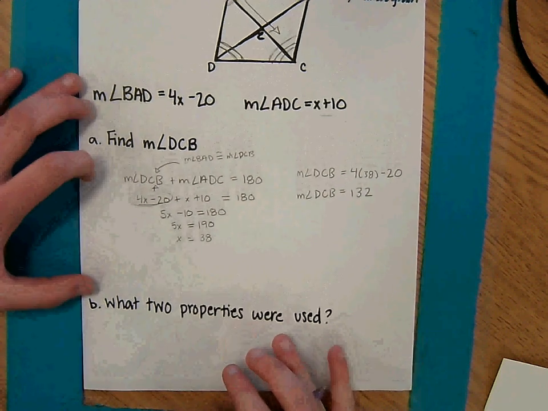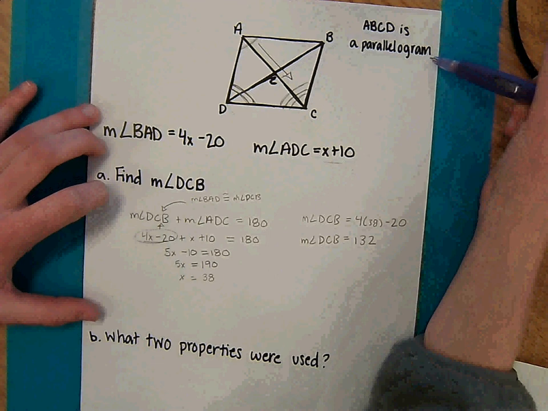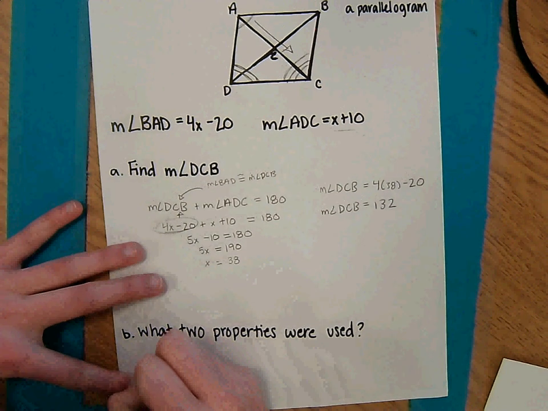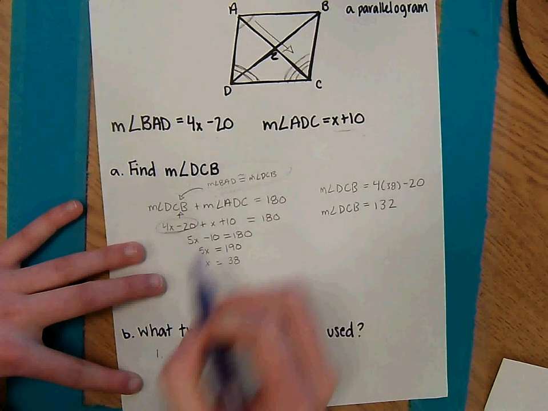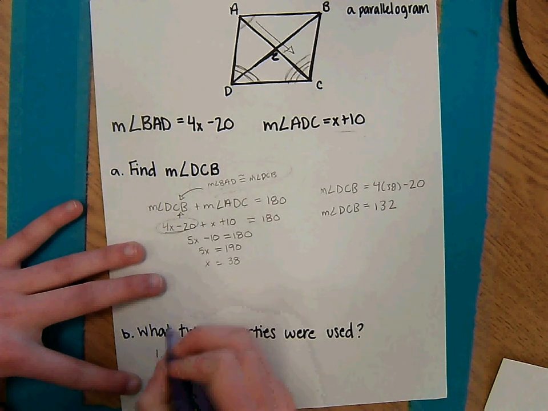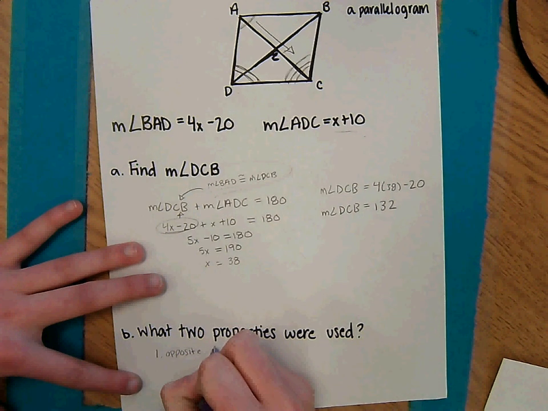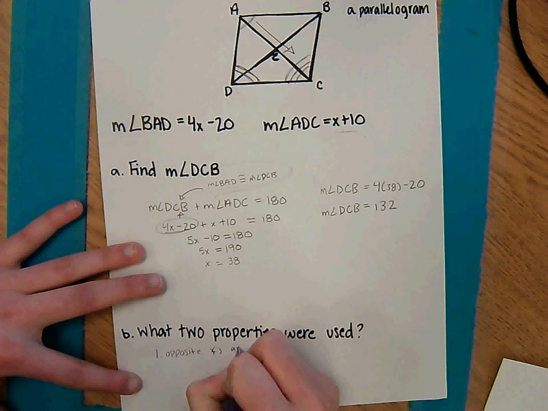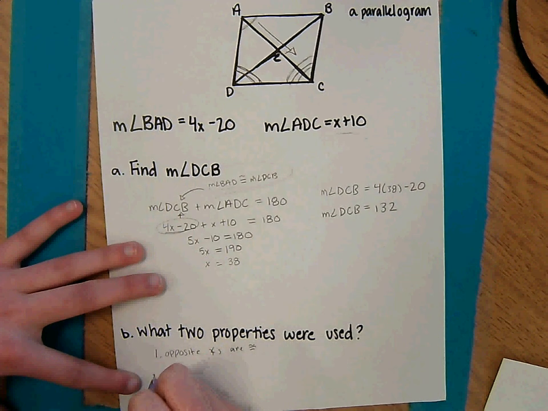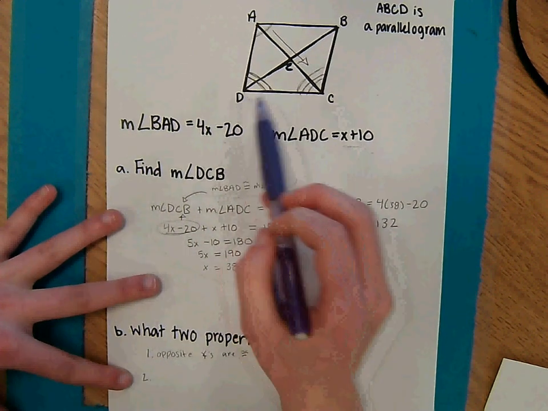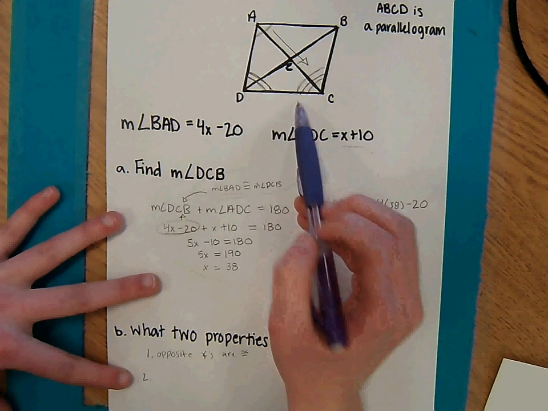Well, the first one was that since we know it's a parallelogram, the opposite angles are congruent. And that showed up right here. And the second one we did down here: two consecutive angles of a parallelogram are equal to 180 degrees.